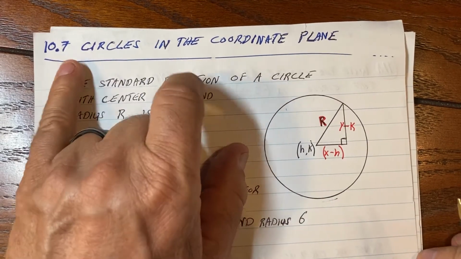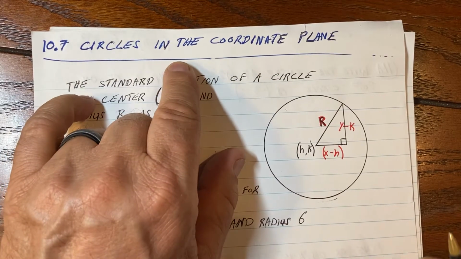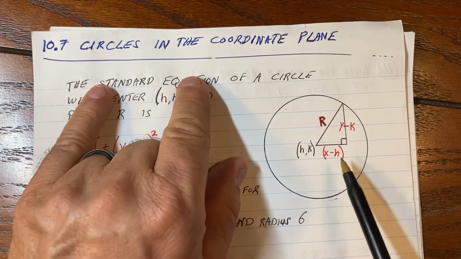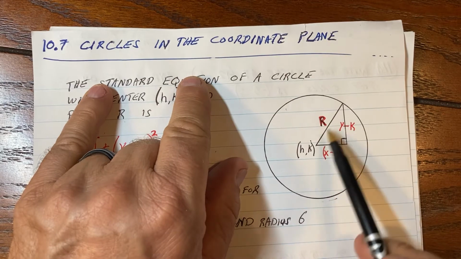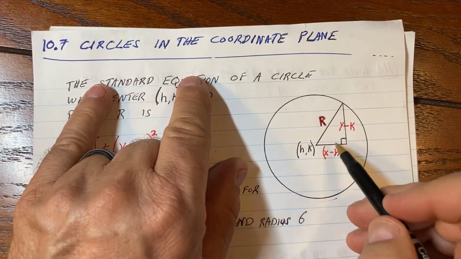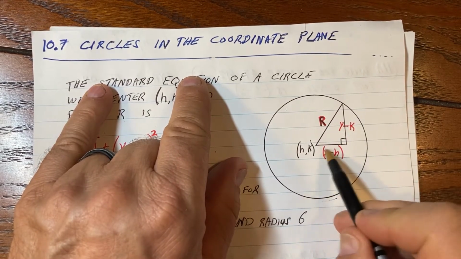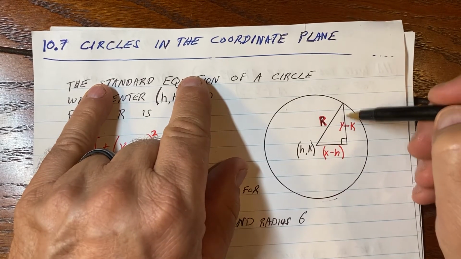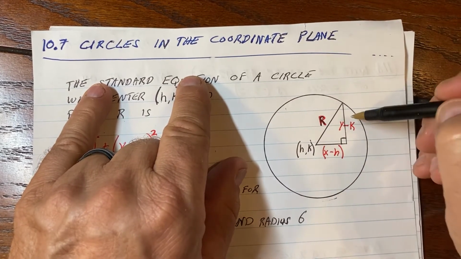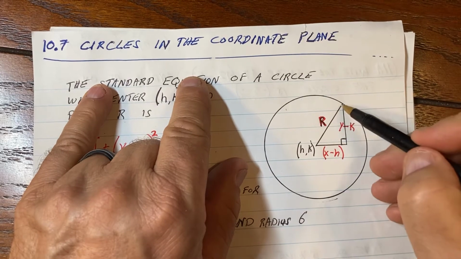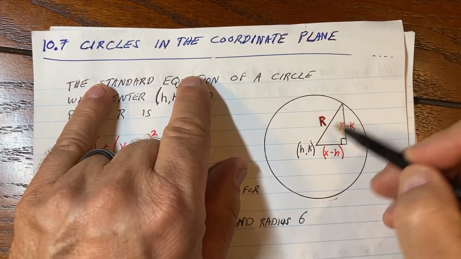Hello. 10.7 Circles in the coordinate plane. All right then. Hey, remember this right here is a right triangle. Is this a right triangle? We can use the Pythagorean theorem. This distance squared plus that distance squared equals that distance for a right triangle.